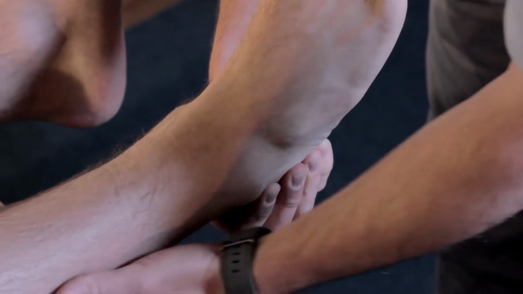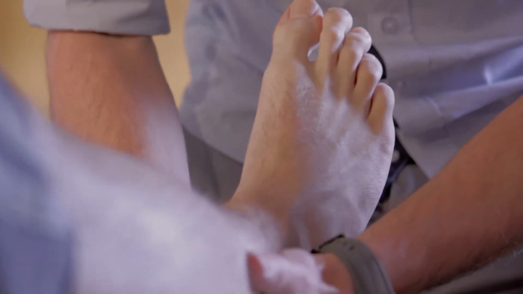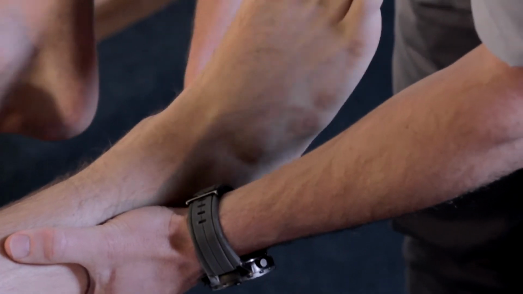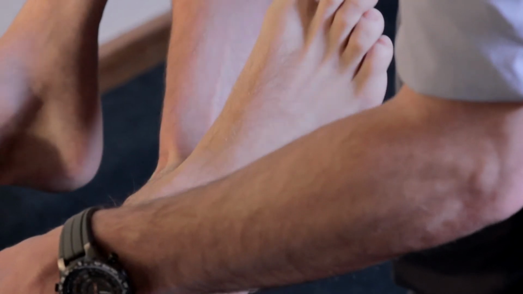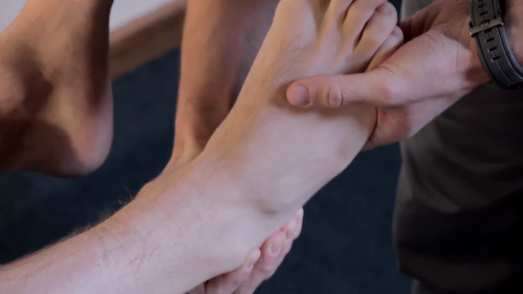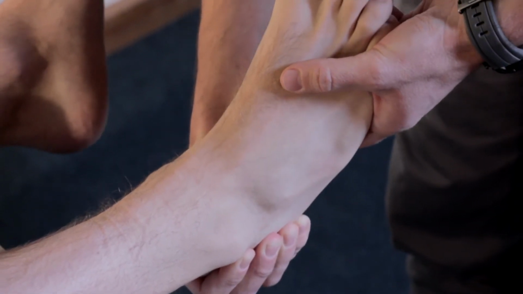It's also important to see the effect that that subtalar joint movement has rotationally on the rest of the foot, and we still have quite a mobile foot through the forefoot. So the mechanical effect of those positional changes in that rear foot complex.